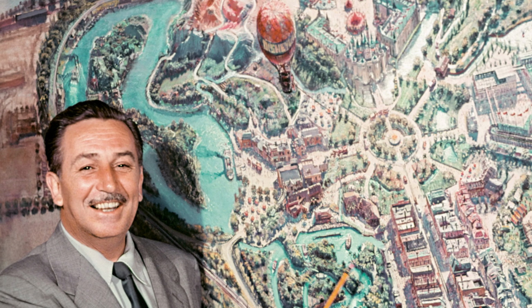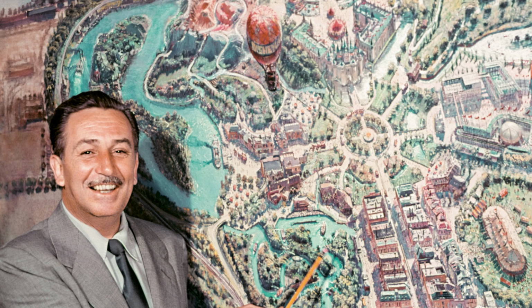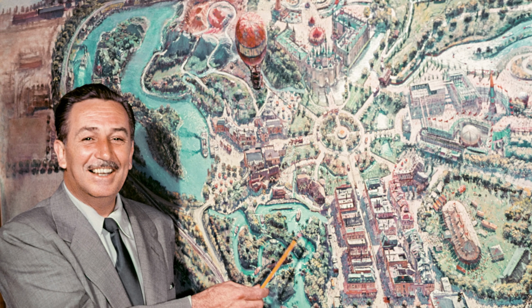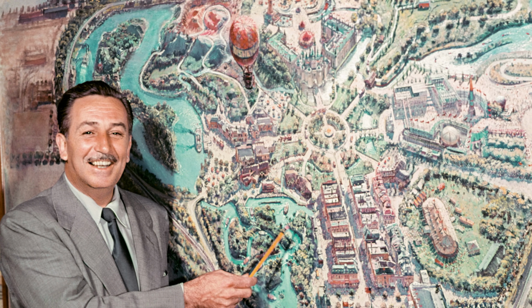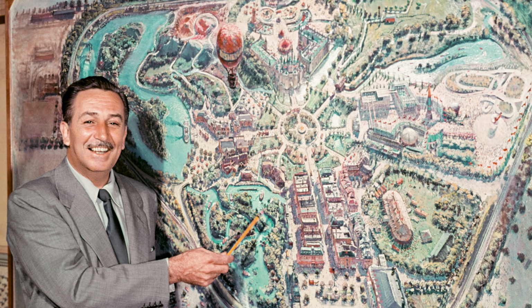Walt Disney presents the original Disneyland concept in 1955, showing the shift from his animation studios to physical entertainment. The map illustrates iconic areas such as Main Street and Sleeping Beauty Castle, marking the birth of the modern theme park industry.